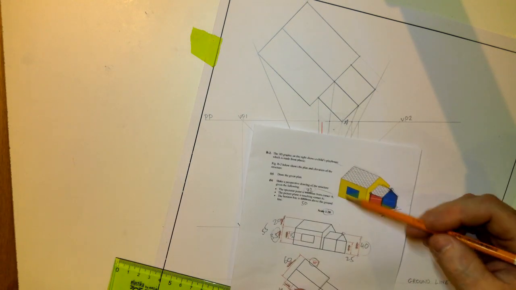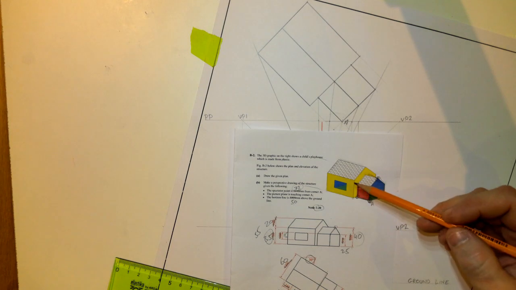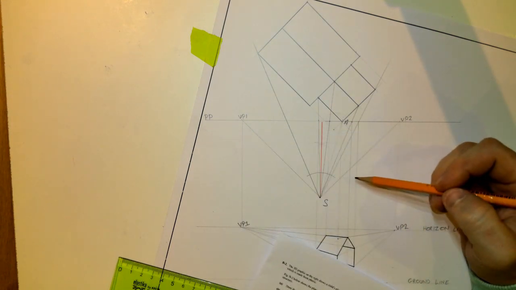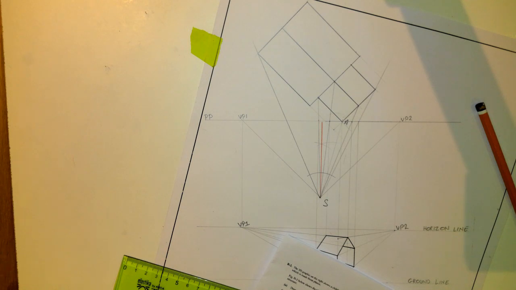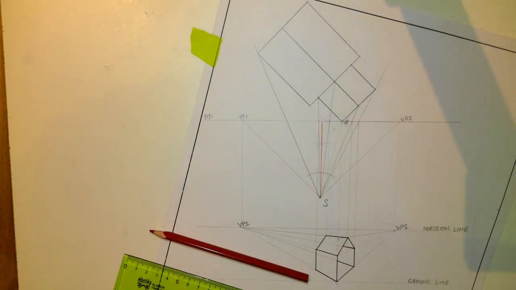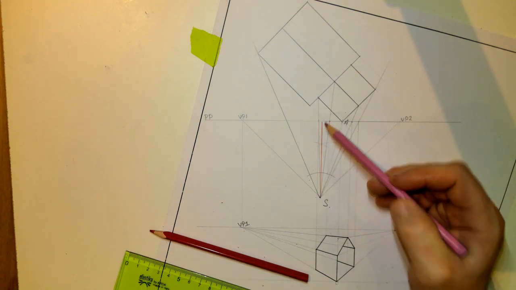Okay, so now we're going to move on to the bigger part. So there's more or less more of the same, except none of this at the moment is touching the picture plane. So what we're going to do, we're going to make an edge. We're going to transfer an edge of this onto the picture plane. For that, I'm just going to use a pink pencil for the moment. I'm just going to transfer that edge onto my picture plane.